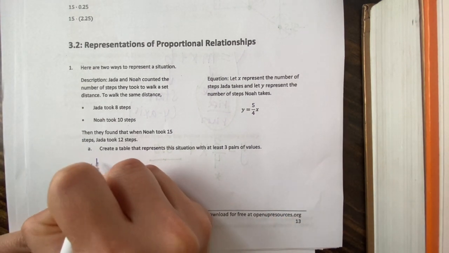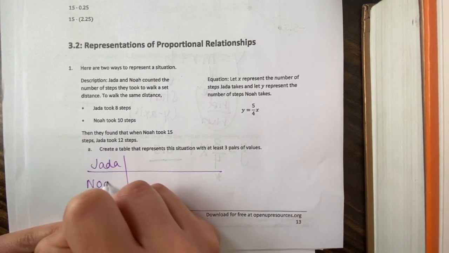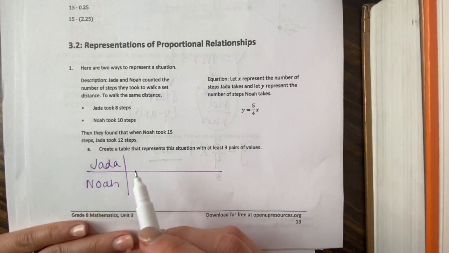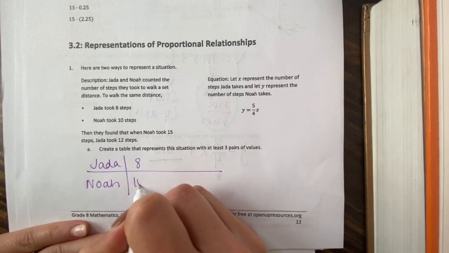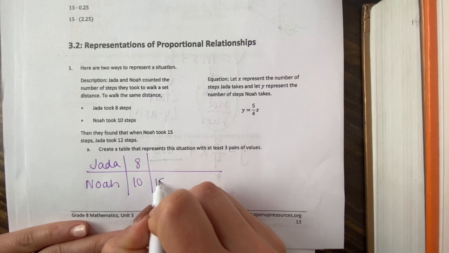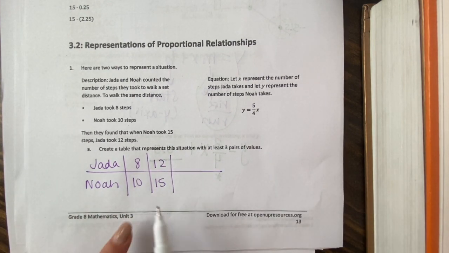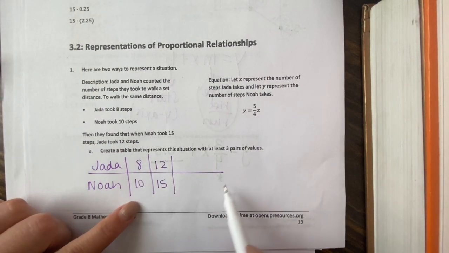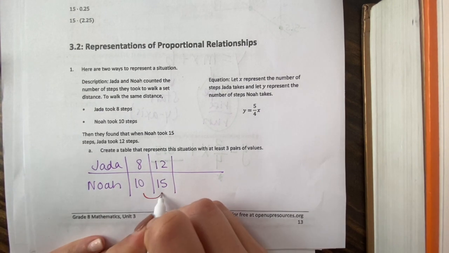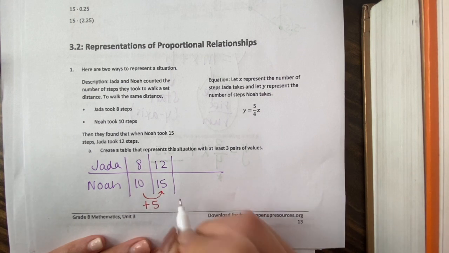Okay, so we have Jada and we have Noah. Okay, so it says Jada took 8 steps, Noah took 10, then Noah took 15 steps, and Jada took 12. Okay, so we've got to figure out how this table is changing. How many more steps do they take? And they're going to keep taking that amount more. All right, so if we went from 10 to 15, that means they went up by 5 steps.